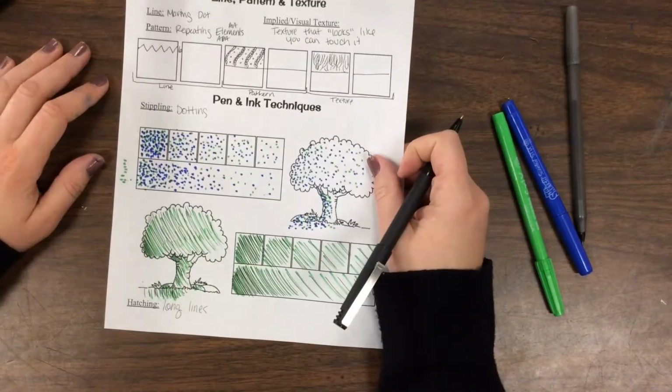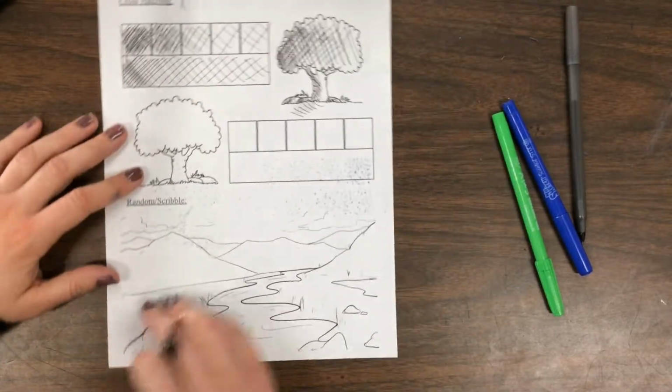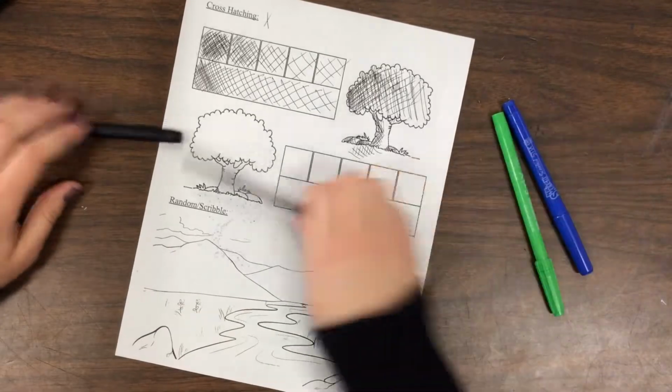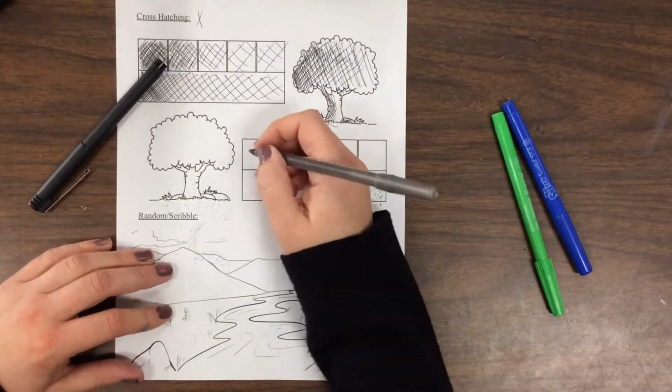So what did we do? We did marker and pen. Did that. Let's check out what another maybe 2 pens together. Let's check out what 2 pens look like. All right, so random and scribble.